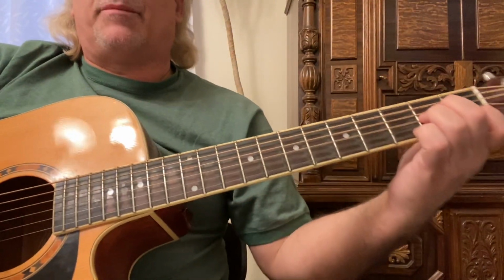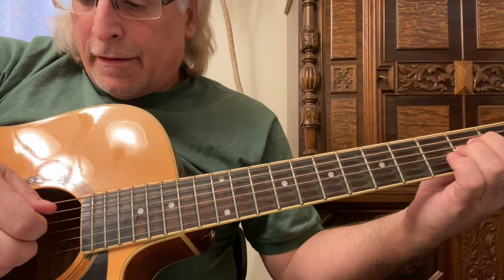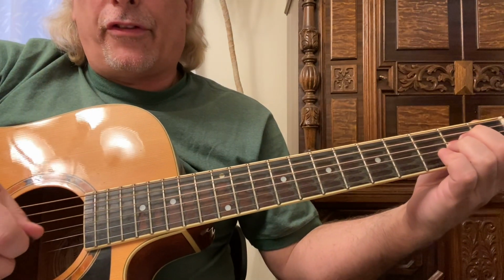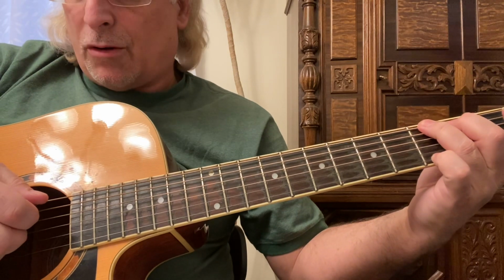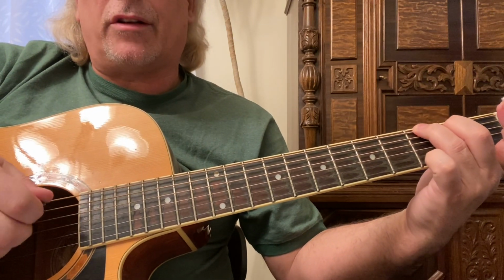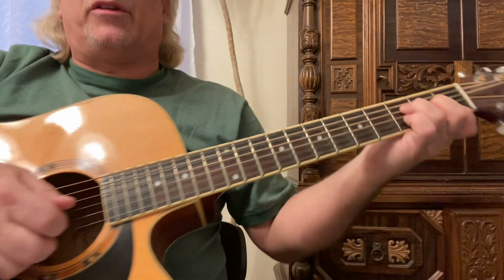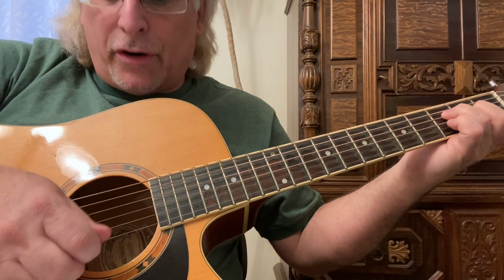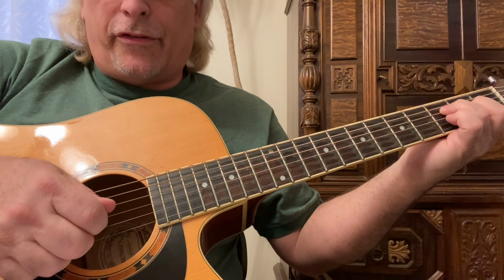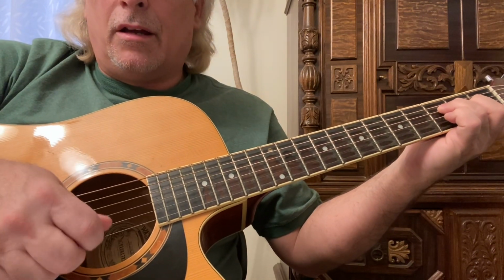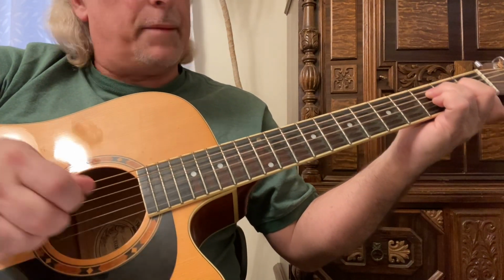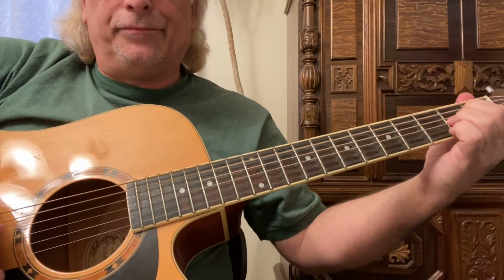So what I'm doing is I'm playing the A minor, 5th, 4th, 3rd strings, 5th, 4th, 3rd strings. On the G, open G, I'm playing 6th, 5th, 4th strings, and then I'm repeating it. Now on the F, I'm changing the pattern a little bit. I'm playing 4th, 3rd, 1st, 2nd, 4th, 3rd, 1st, 2nd. And I'm playing that 4 times. So here we go.